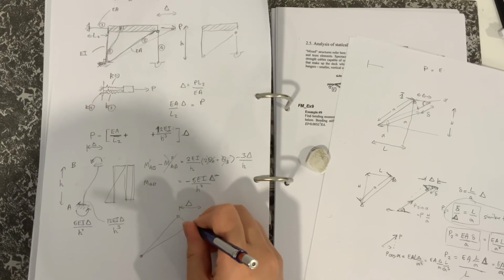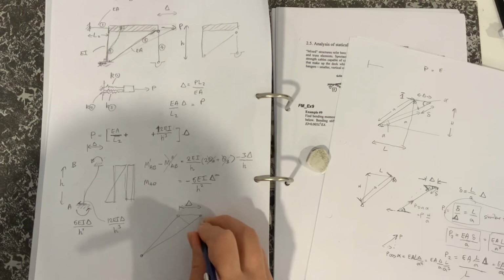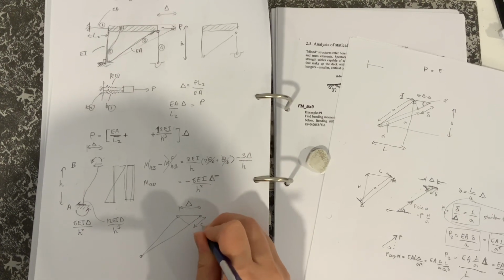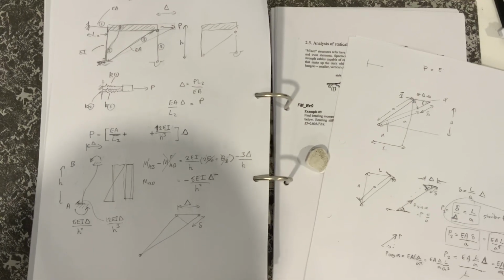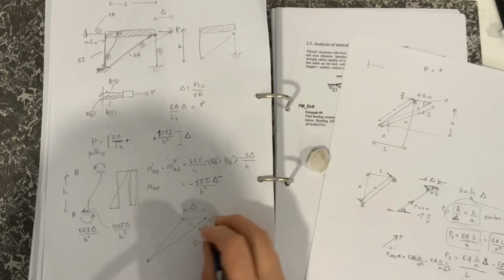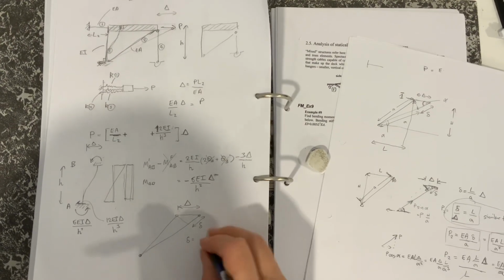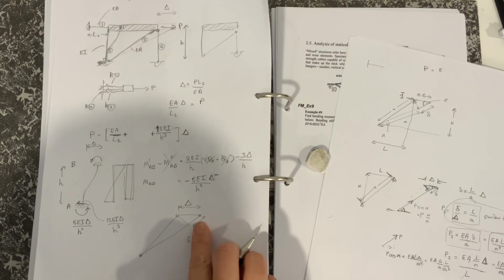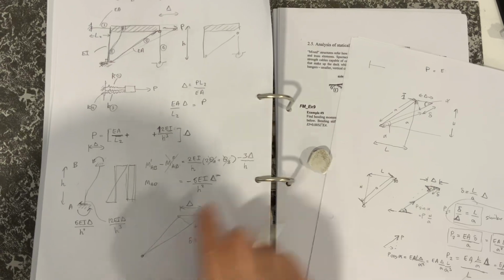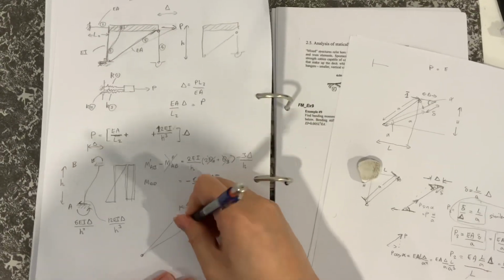So there's going to be an extension to this bar here, which I'm going to be calling delta. Okay, and then I'm going to be writing delta is equal to original length. Well, I'm going to be using similar triangles, and I'm going to be able to get an expression just from the similar triangles in terms of both sides.